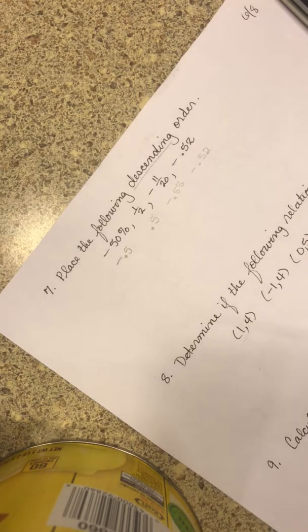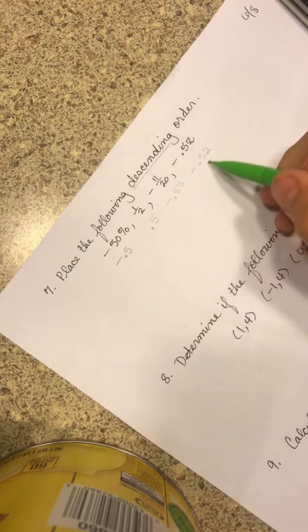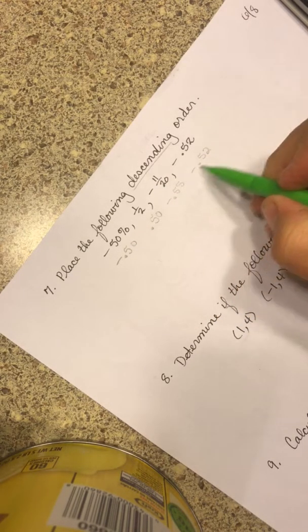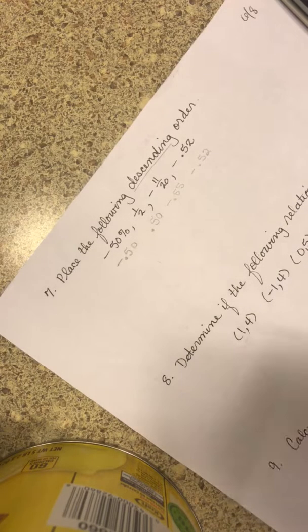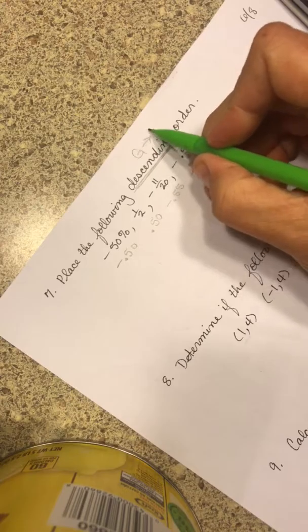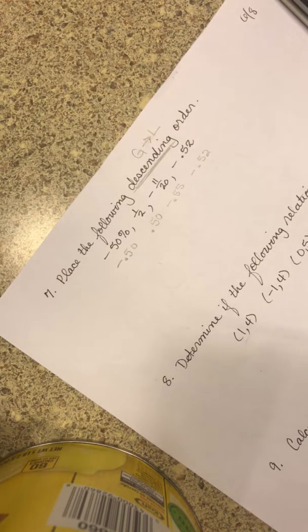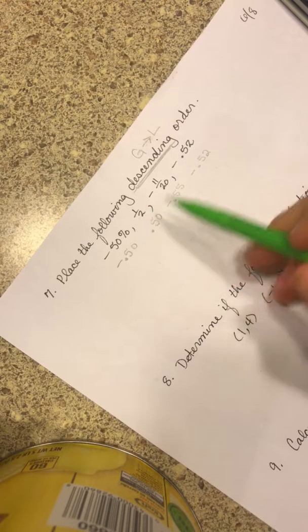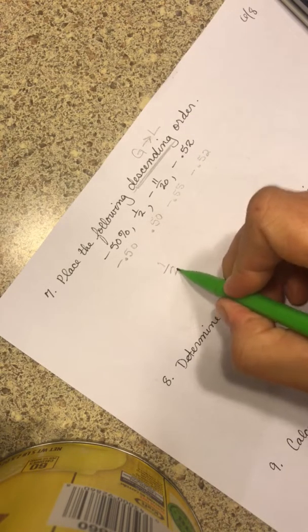Okay, so again, first thing I need to do is make them have the same amount of decimal places. So 2 places, and they have 2 places. All right, descending order. Descending means greatest to least. Okay. And so when I look at this group of numbers, I have one positive, and my positive is definitely going to be the biggest. So I'm going to start with 1/2.